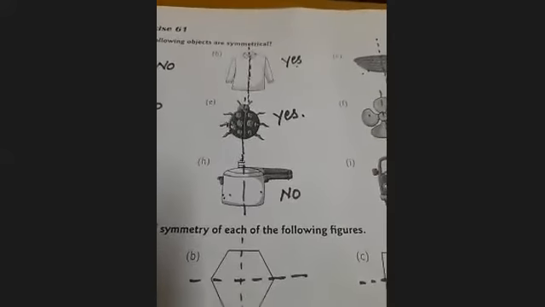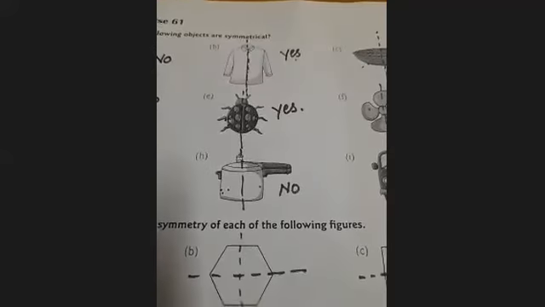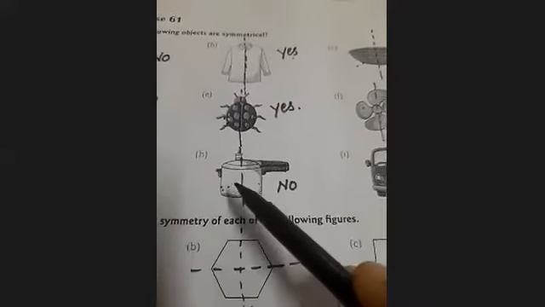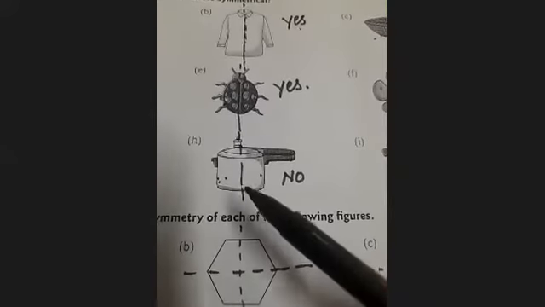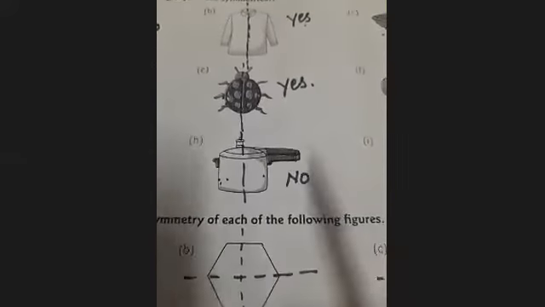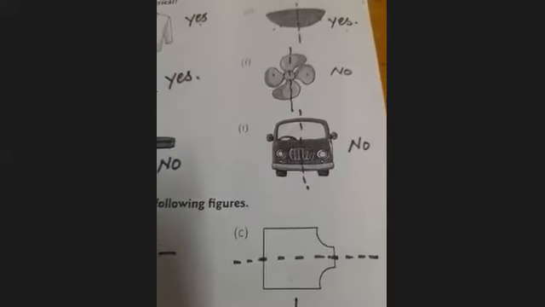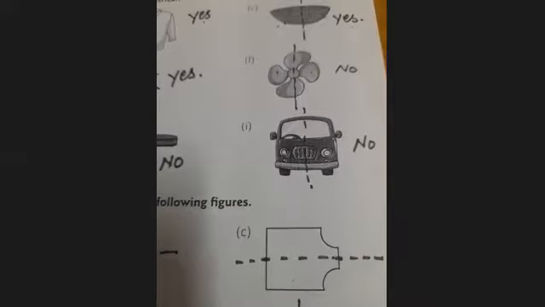Next is part H. Again, try to divide this picture into 2 equal parts. These are 2 parts, first and second. Here you can see these 2 parts are not equal in shape or size. So it means this picture is not symmetrical. So your answer is no. In the last part, again, your answer is no.